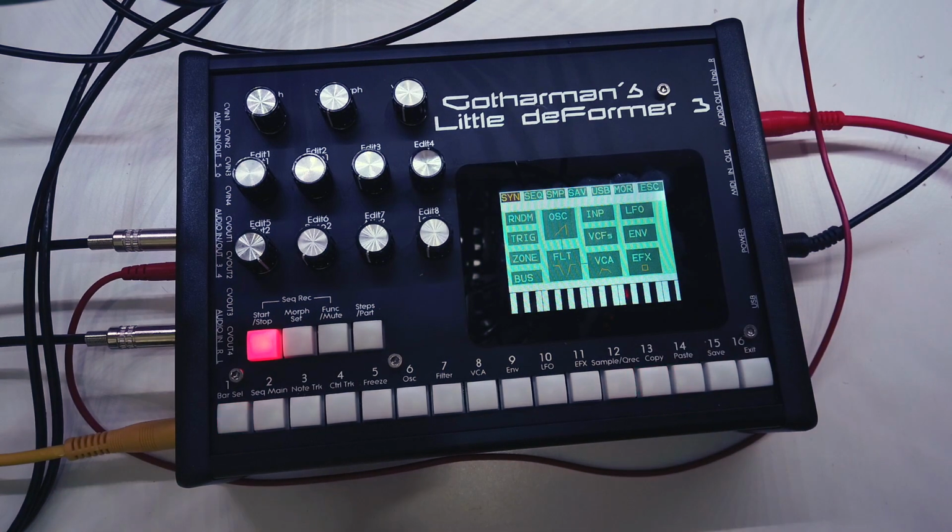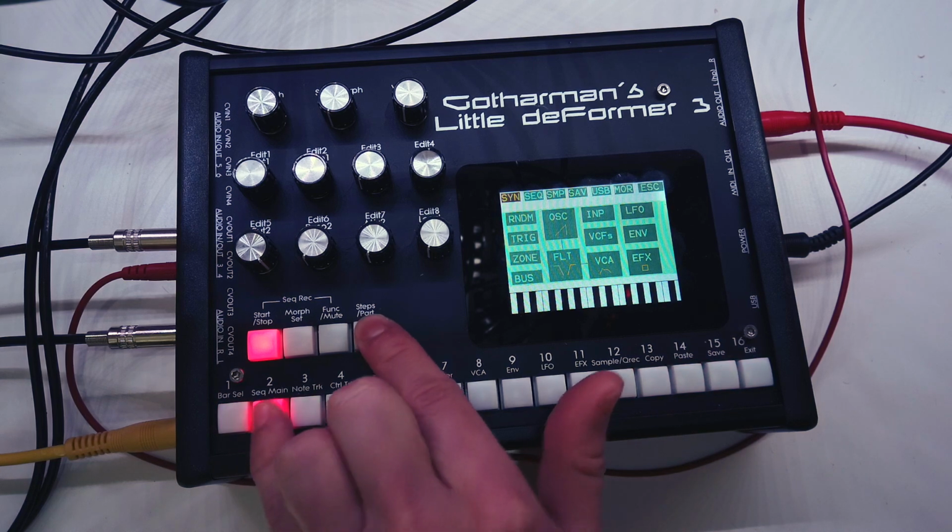Okay, let's say we want to record the modular synth audio onto the Little deFormer 3 now, so that we can loop it while the sequence is playing, and we could even unpatch it or patch something else in preparation for the next part of our performance. To set up live recording or live looping, we just need to choose a part onto which we want to record the audio, so let's just choose part number 2.